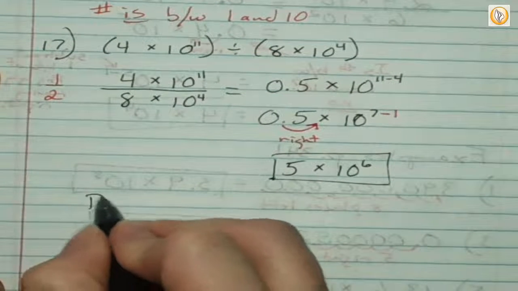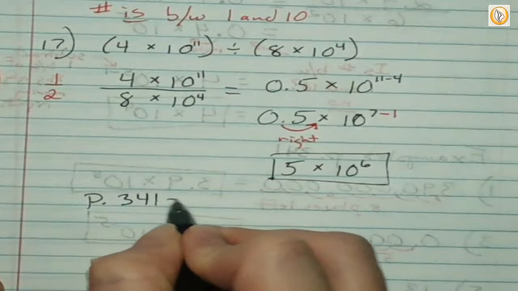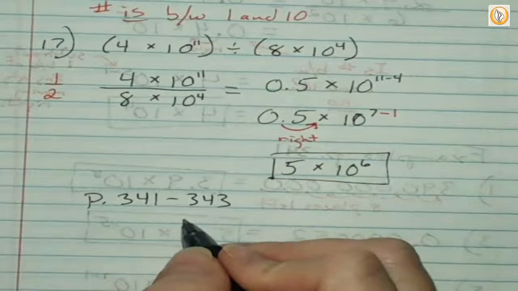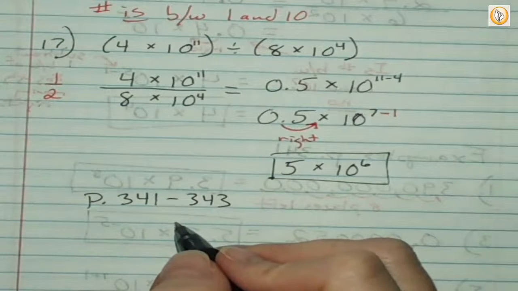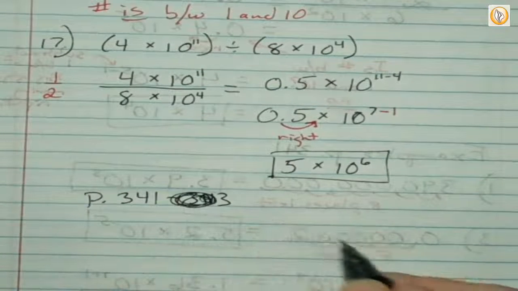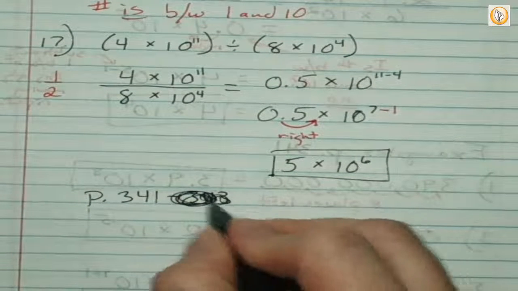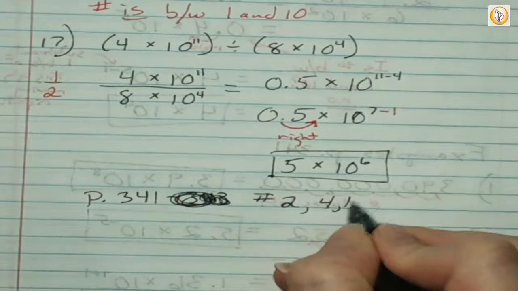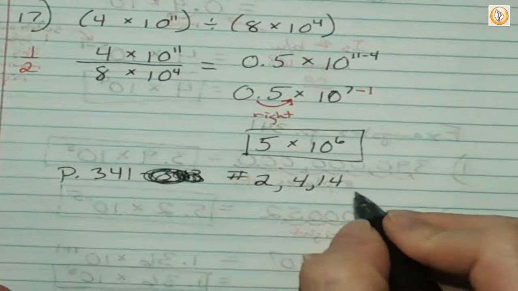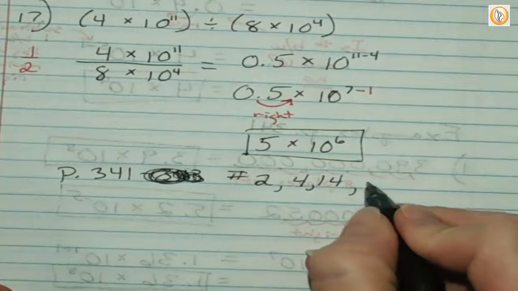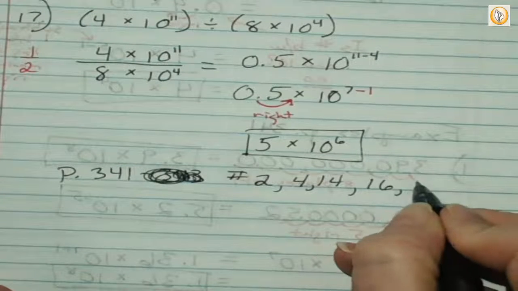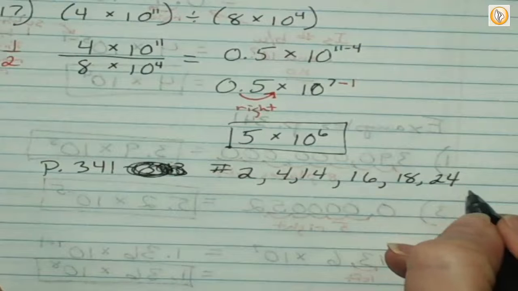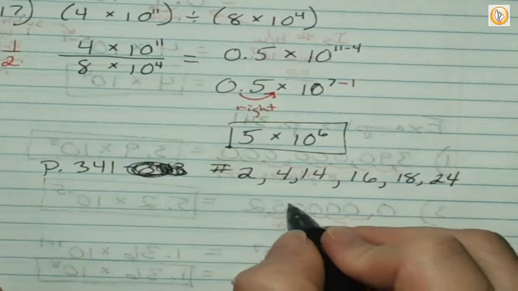Okay, now watch what I'm telling you to do. Page 341 to 343. I may not even do that much. Forget 343. 341, you're going to do numbers 2, 4, 14, 16, 18, 24, and that's it.